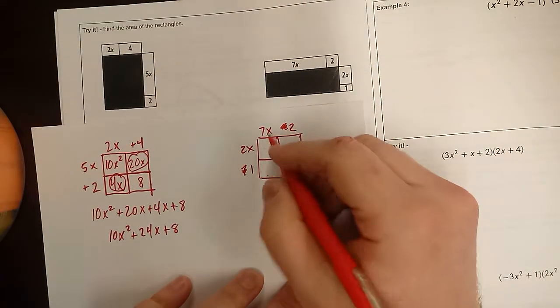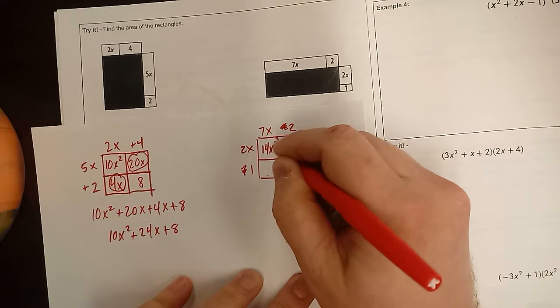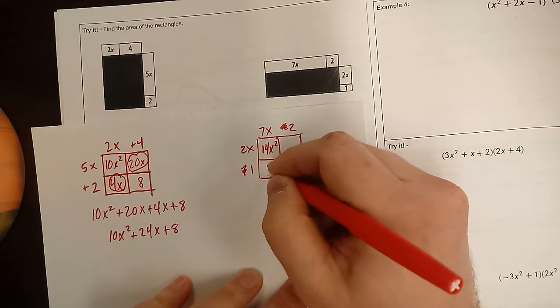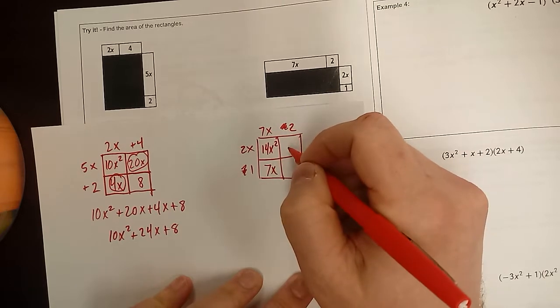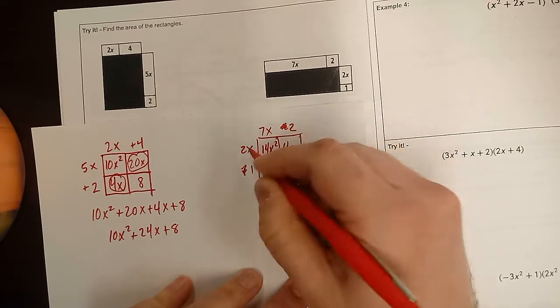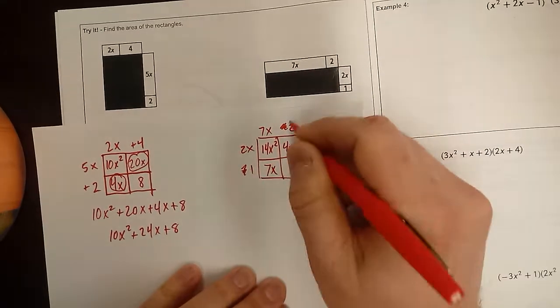So you got 7 and 2. 7 times 2 is 14. x times x is x squared. So you can say 14x squared. Then down here we got a 7x and we got a 1. So we could say 7 times 1 is 7, so 7x. Then over here, 2 times 2 is 4, and there's only one x between them. And then lastly, 2 times 1 is 2.